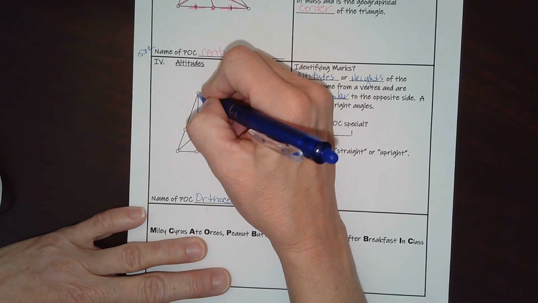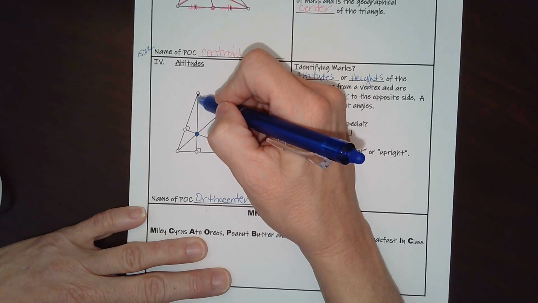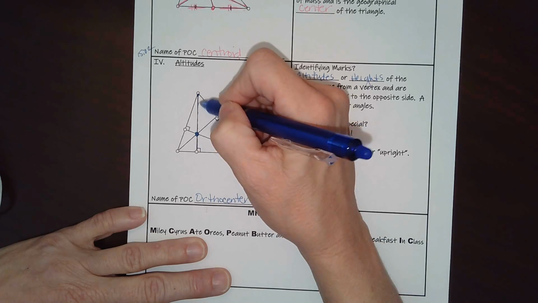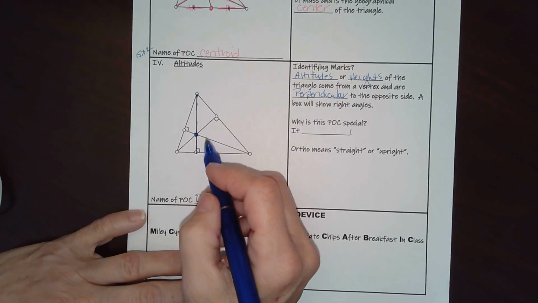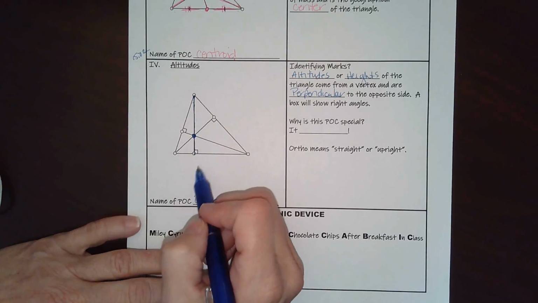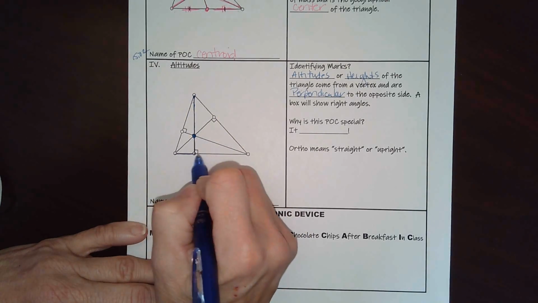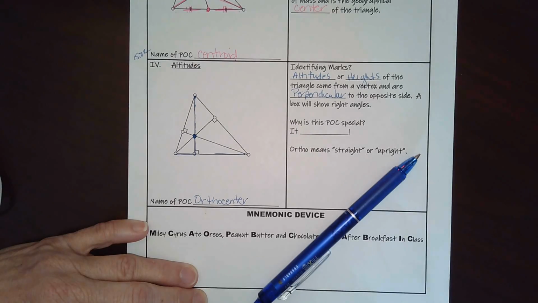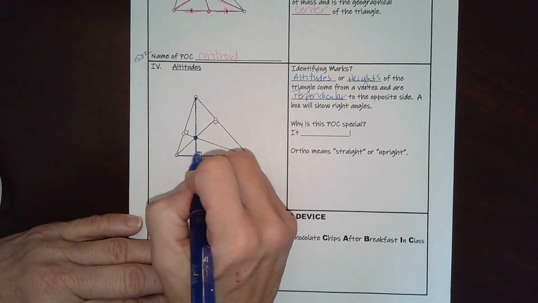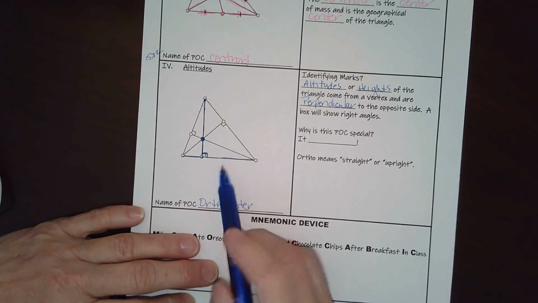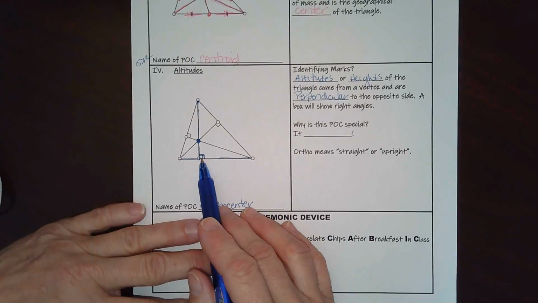I have a segment which we consider to be an altitude that comes from an angle, and the altitude is perpendicular to the opposite side. Notice that we have this box that indicates that this is a right angle.